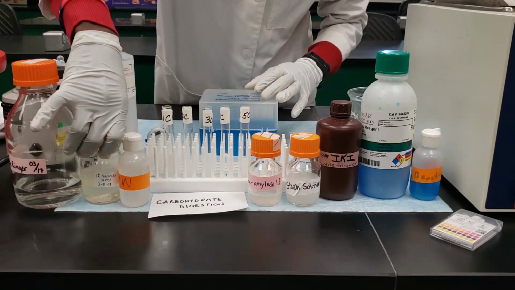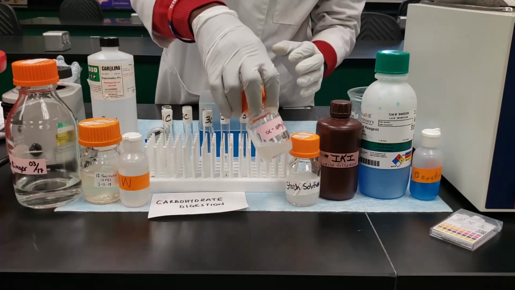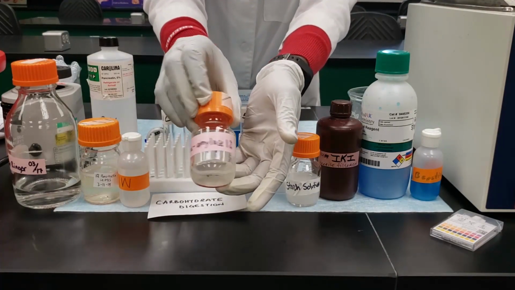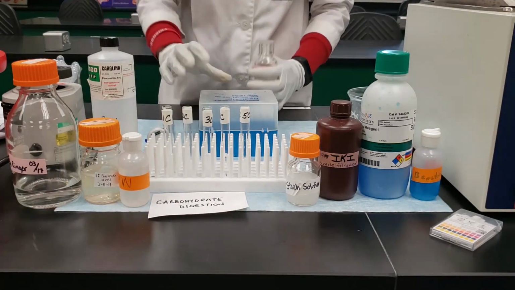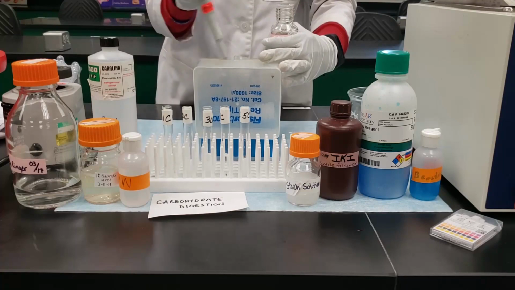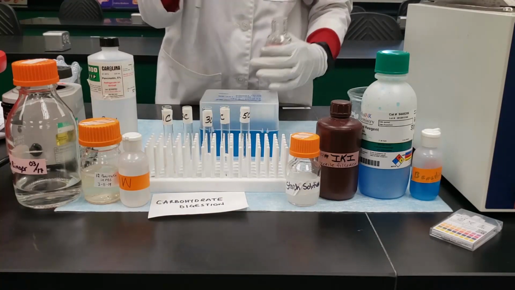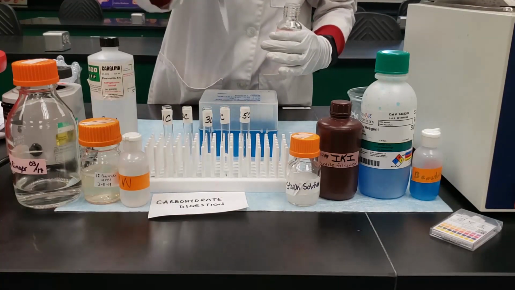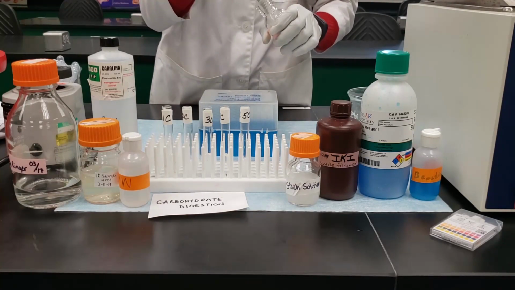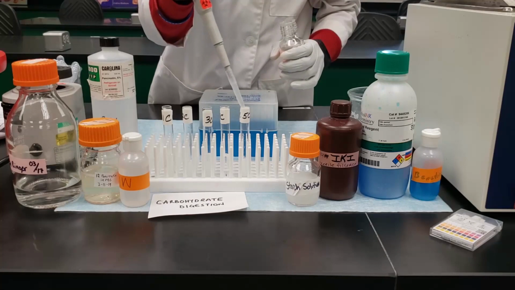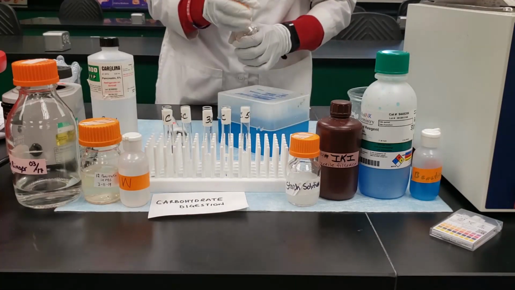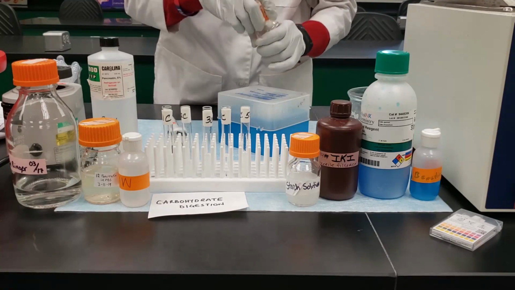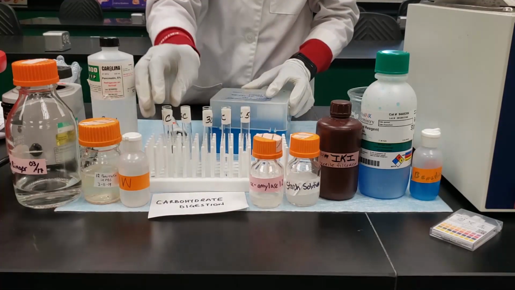And then the next step is to add the alpha amylase to tube 5, which will serve as a positive control. And remember, this is the enzyme that's required to digest starch and to form the end product, which is maltose. So that's our positive control 5C. So take note of that, or 5A.